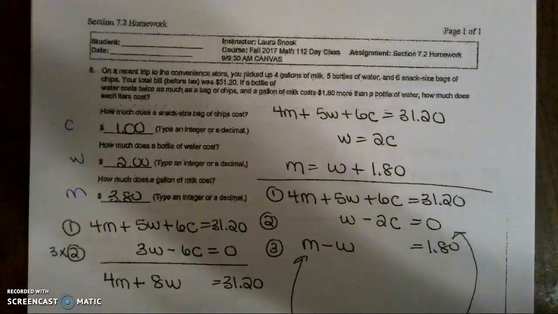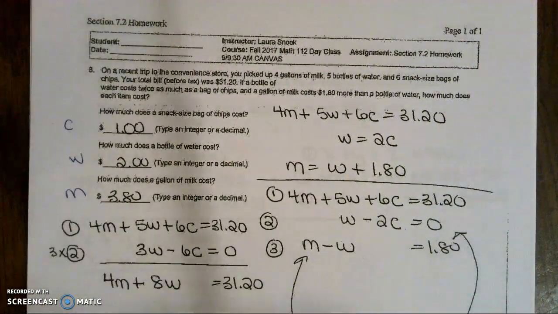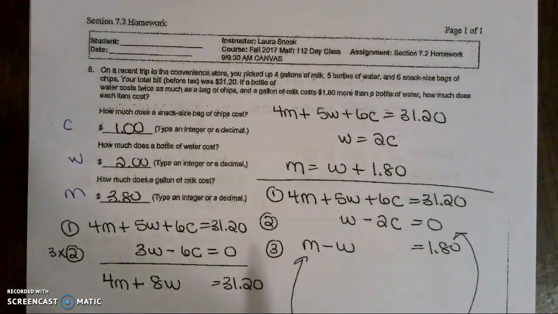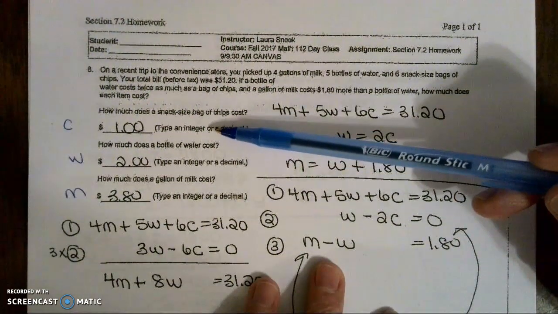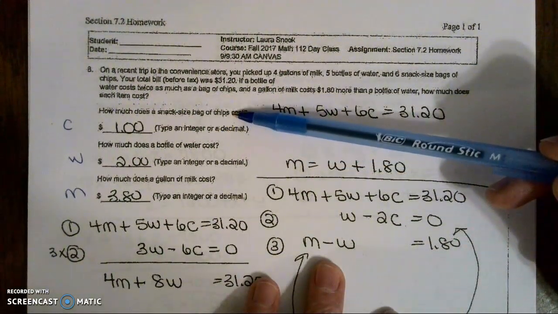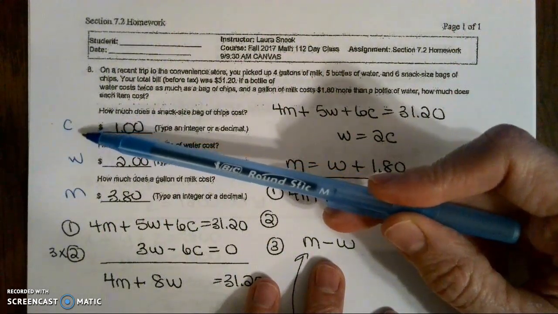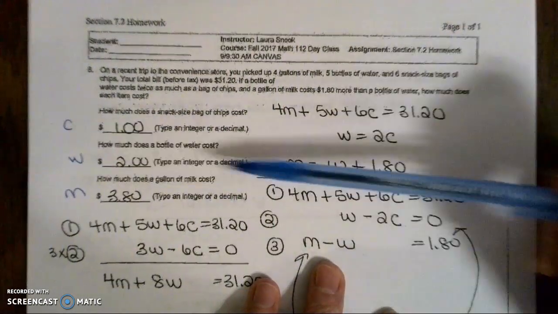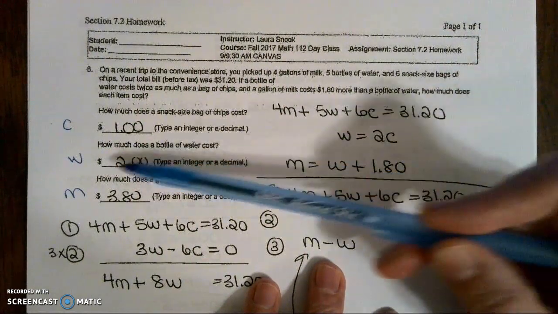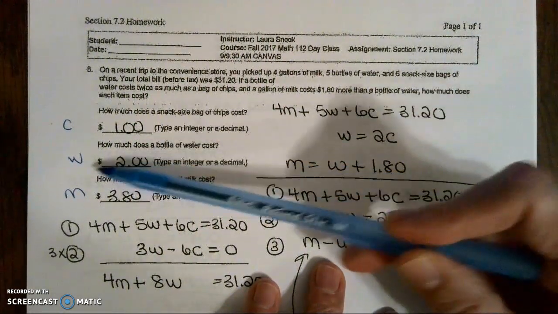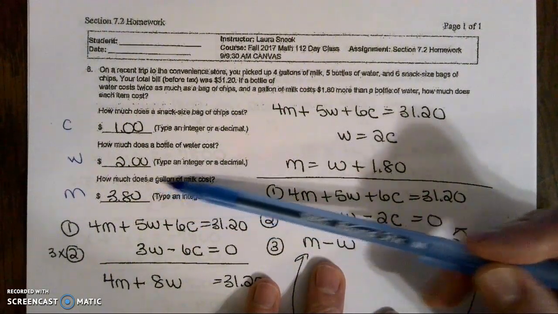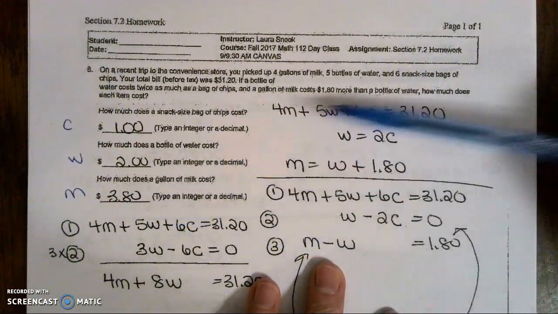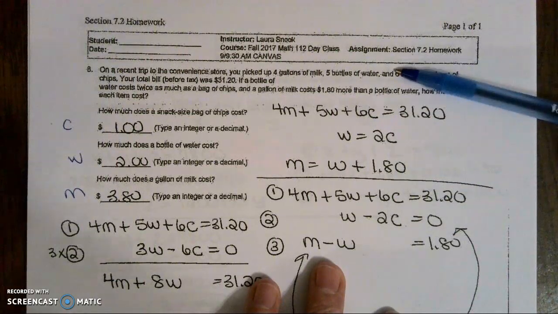This is a homework problem from section 7.2, which is a system of equations with 3 variables. For this one, they're talking about bags of chips. I put how much the bags of chips cost was C, how much a bottle of water cost was W, and the cost of a gallon of milk is M. Okay, and these are my equations. I'll show you how I got them from up here.